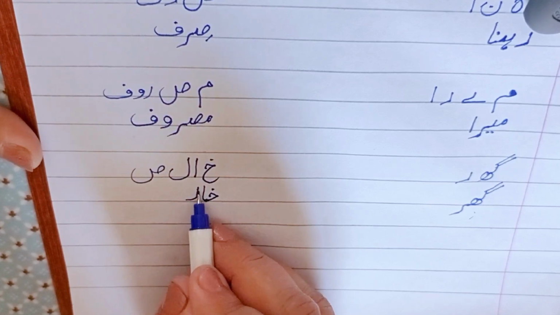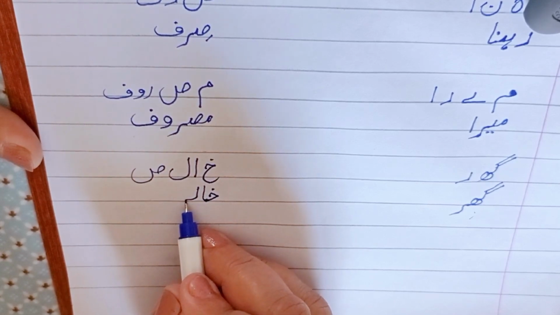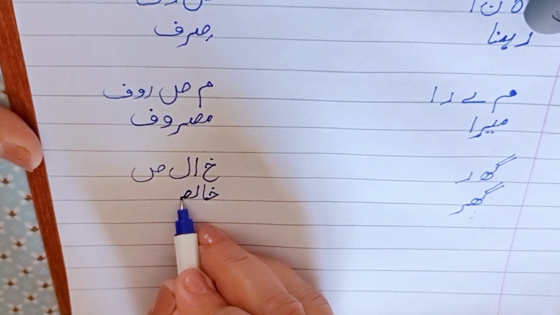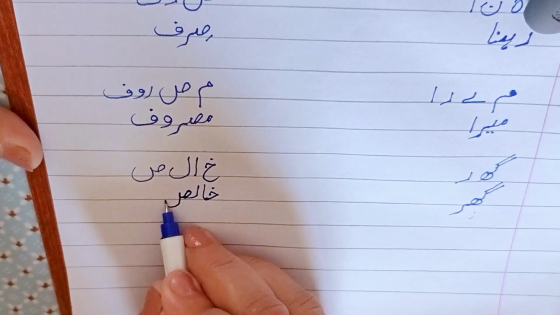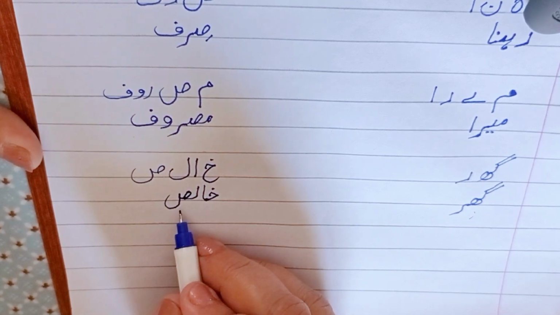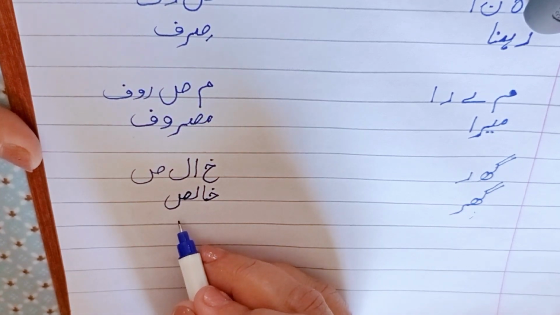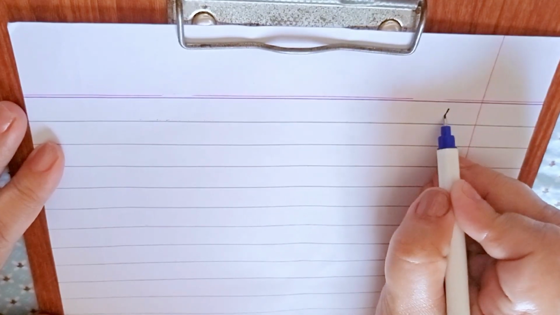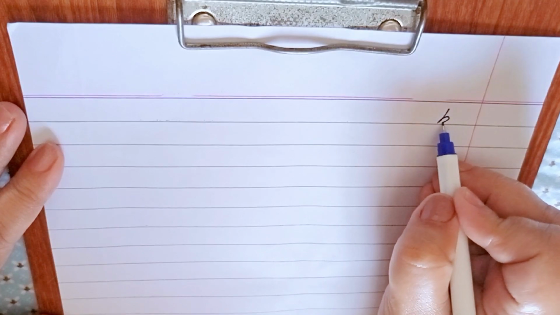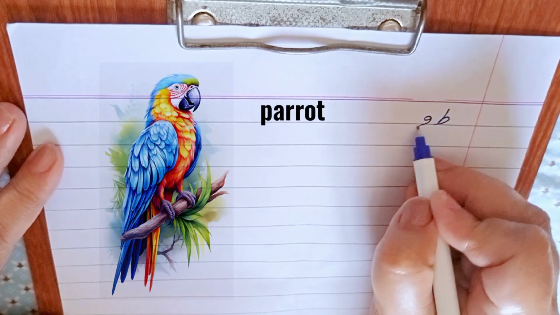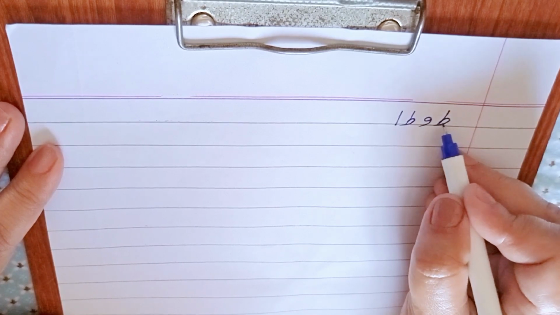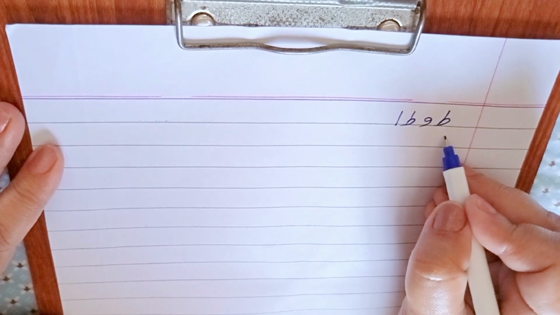See how I will connect it. After writing the short form of lam, you will start from here and then you will give the shape of this swad, and it will be written in full form because this is the last letter. Next pair comes toy and zoe. With toy, a very famous word that we write tota. Tota means parrot. Toy doesn't have short form. It is always written in full form.